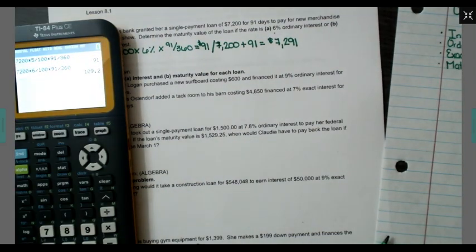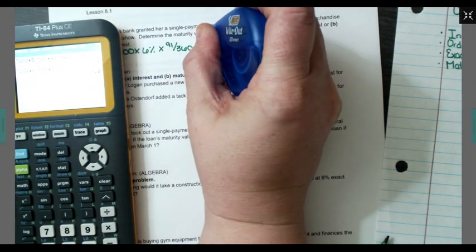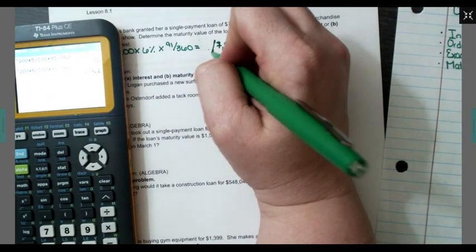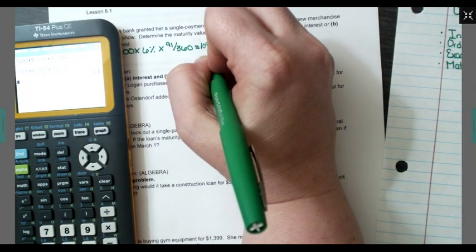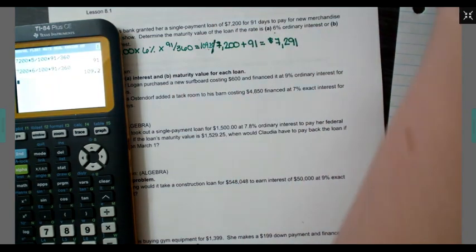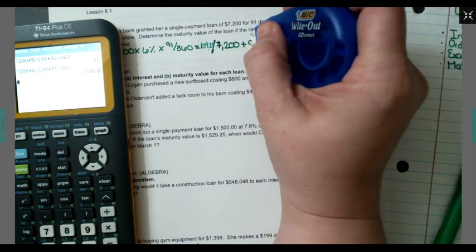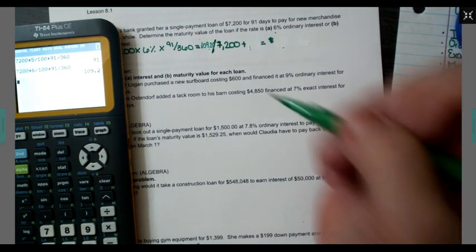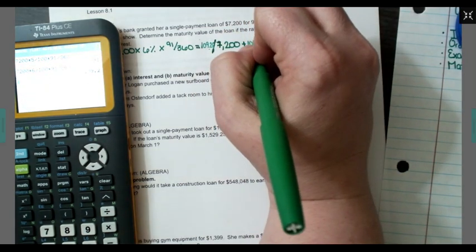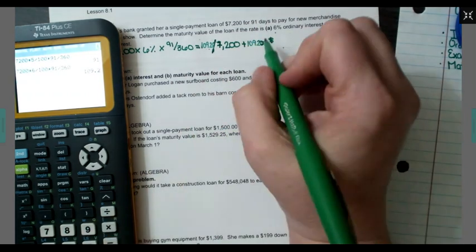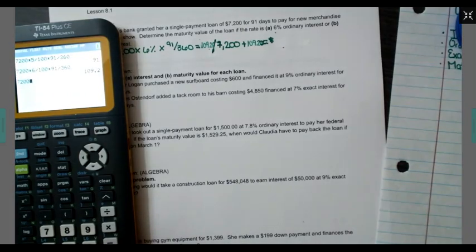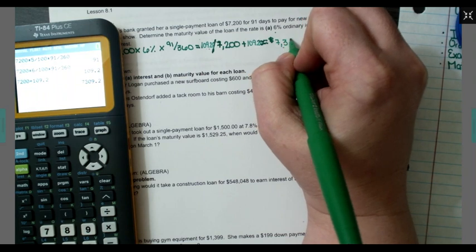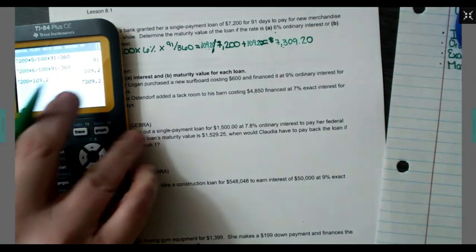So it's actually $109.20. So I need to make that edit here. It is 109.20. So this 91 is also 109.20. So 7,200 plus 109.20 gives me $7,309.20. I apologize for that error.